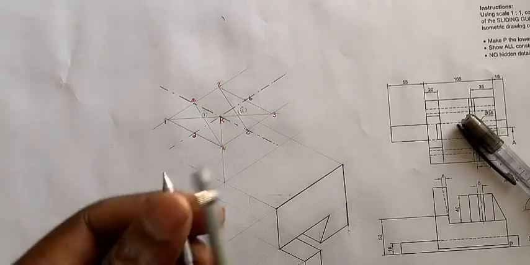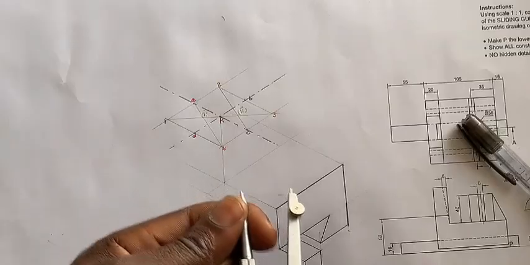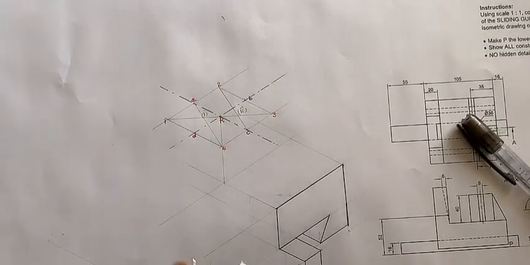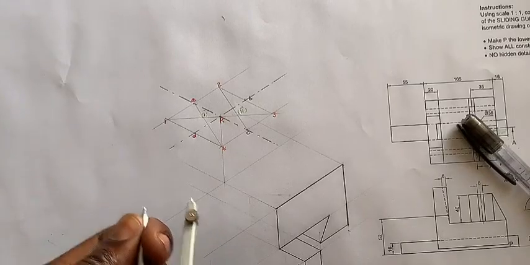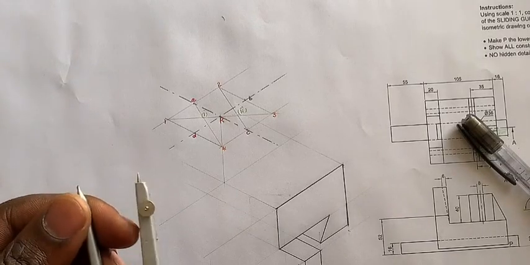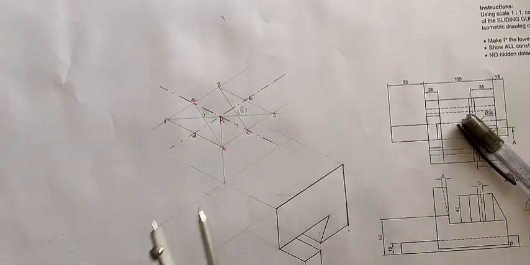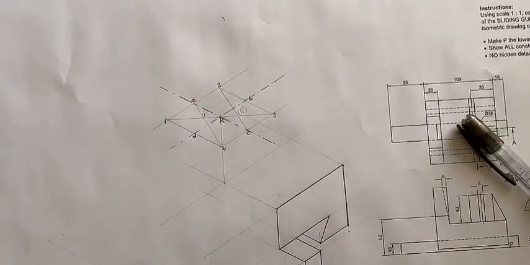Oh, come on. It needs some attention. Let me use the small one.